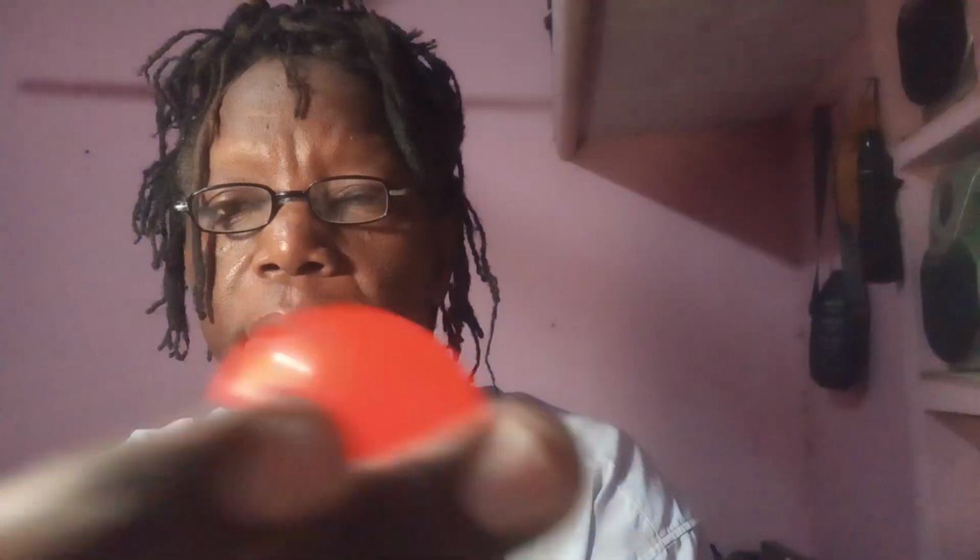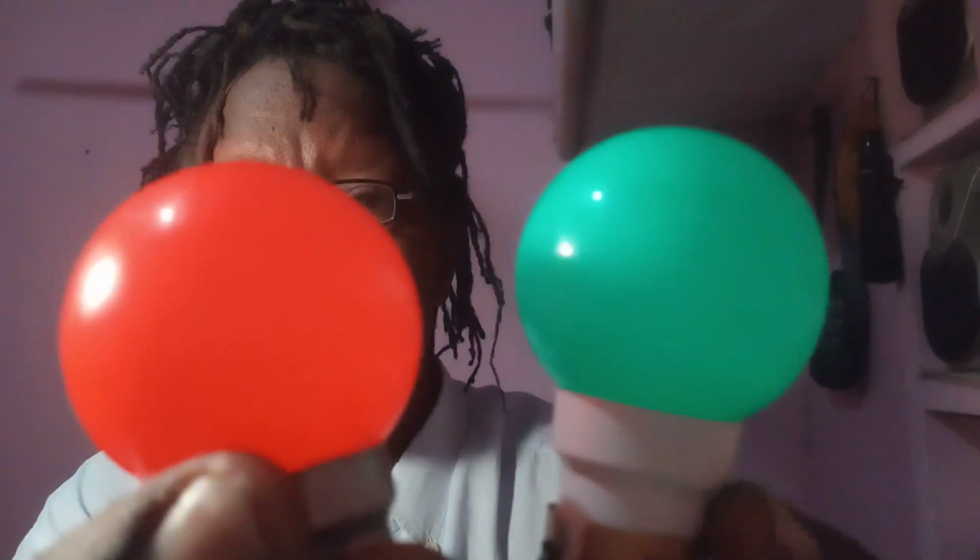Today we're gonna examine a few things about lights and this type of light. You see, it's a bulb. It shows this is green, this is red. Okay, these are LEDs. What does the word LED mean actually? LED means light emitting diode. Diode. D-I-O-D-E.